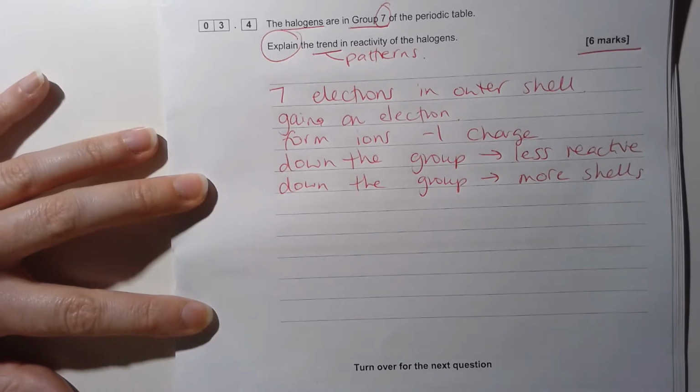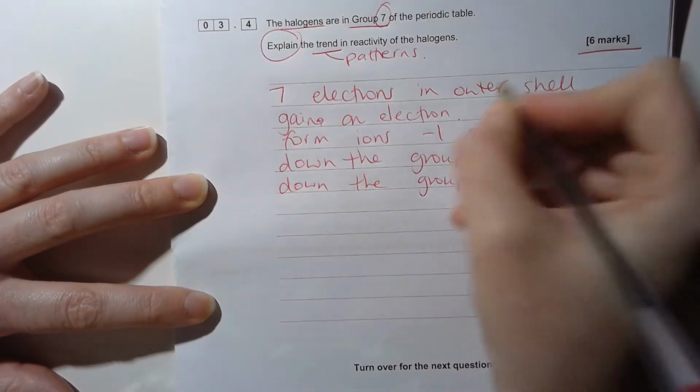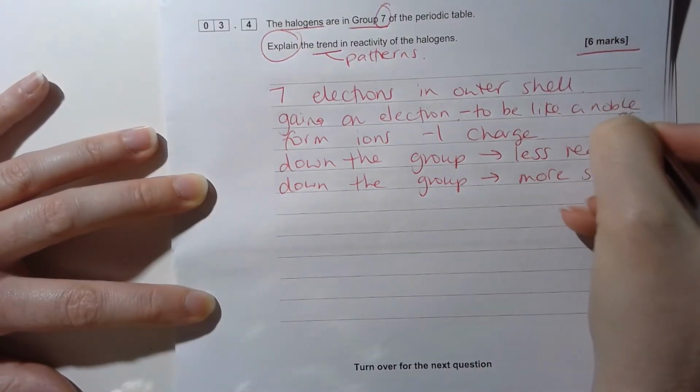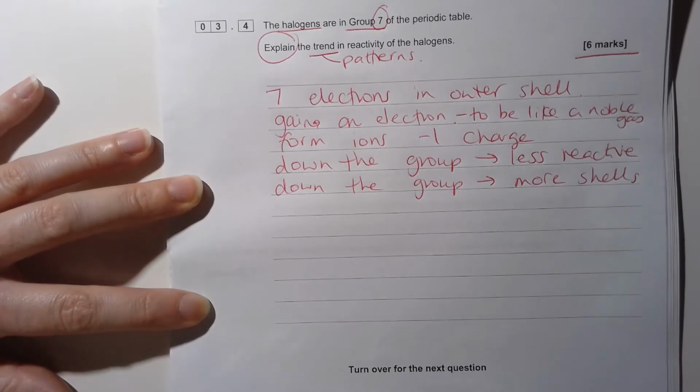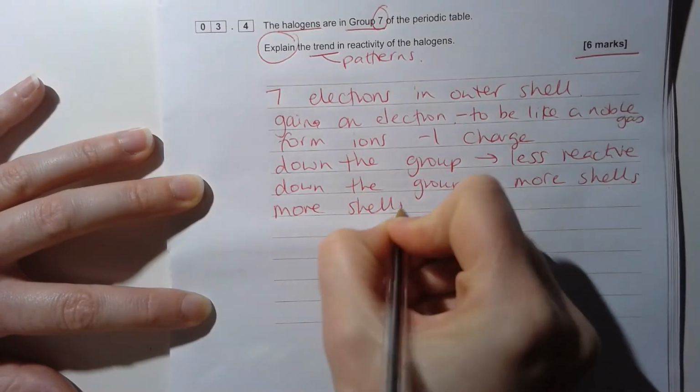We could then have a look at why it does some of these things. So we could say the reason why it wants to gain an electron is to be like a noble gas, because they have full outer shells, and most elements when they react want to have a nice stable full outer shell. They are less reactive because they have more shells. There are more shells, more energy levels, so that's the reason why they're less reactive. The reason they've got more shells means the nucleus is shielded.